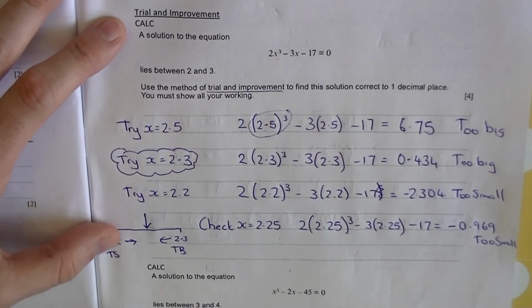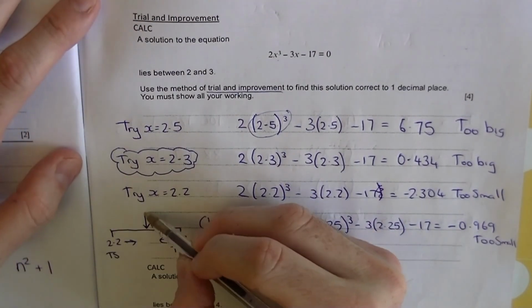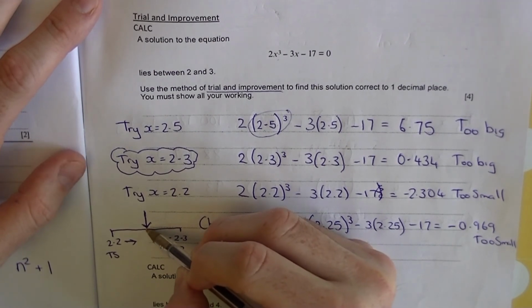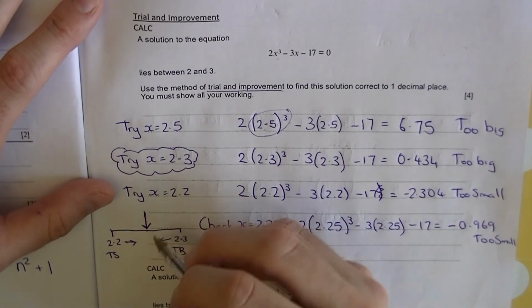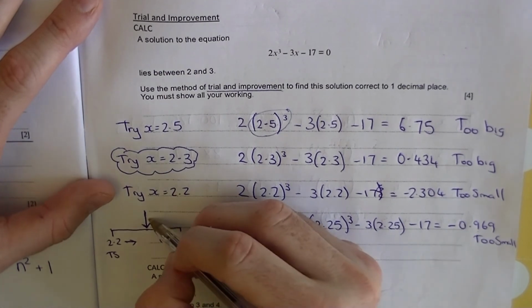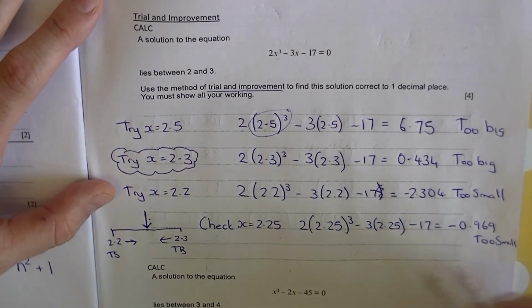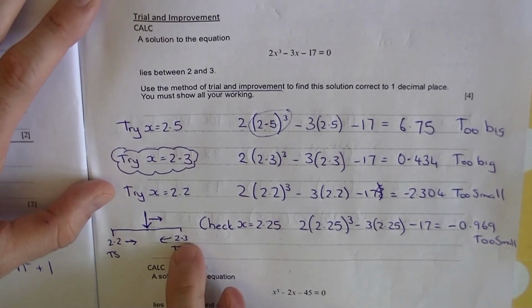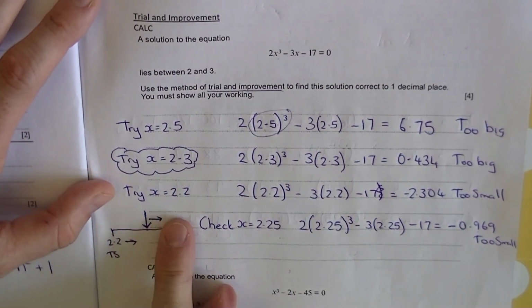what does that mean? What we are saying is that when we've tried this middle value, it is too small. Therefore my answer must be bigger than 2.25, because 2.25 is giving me an answer too small, so it must be this side of it. Therefore my answer must be nearer to 2.3 than to 2.2, this side of the check.